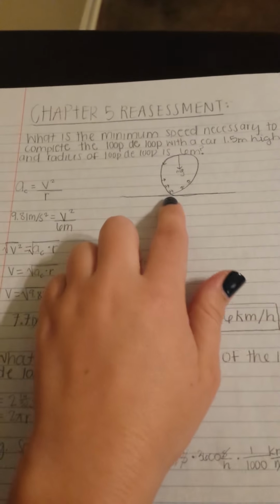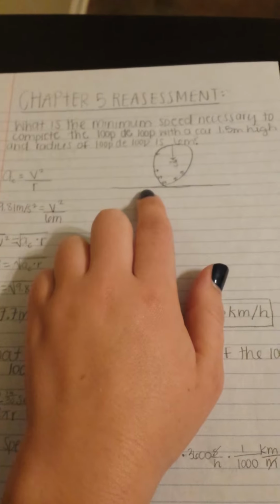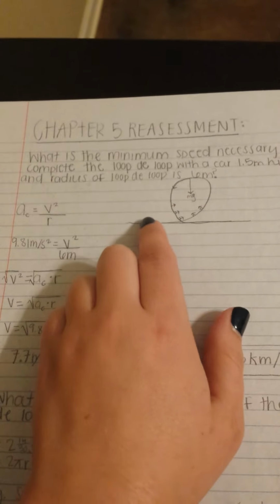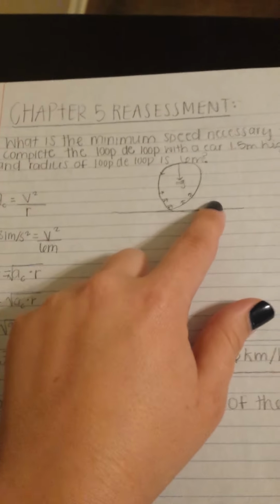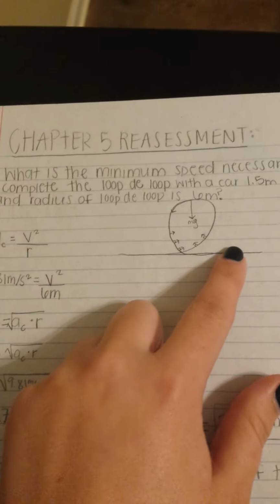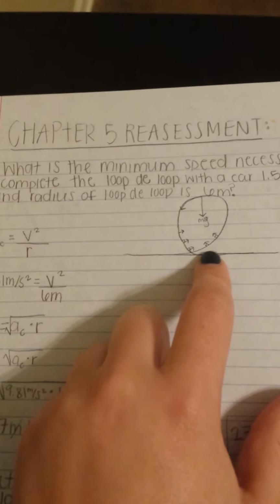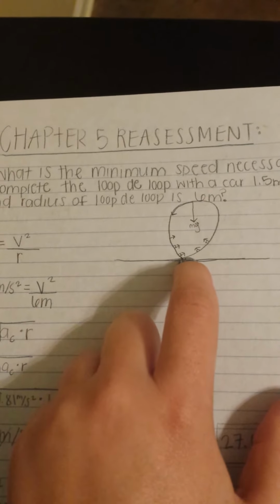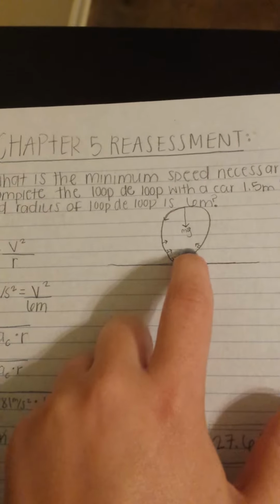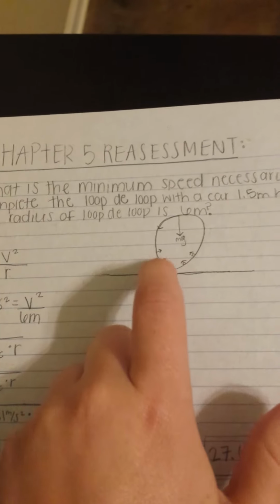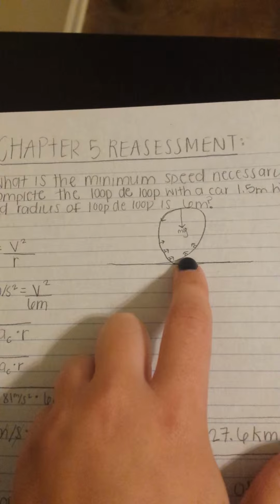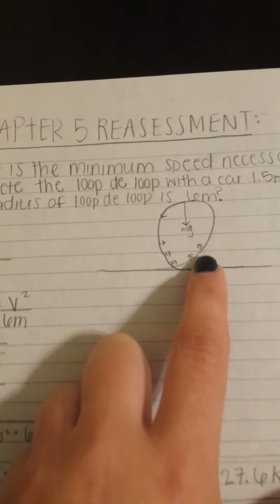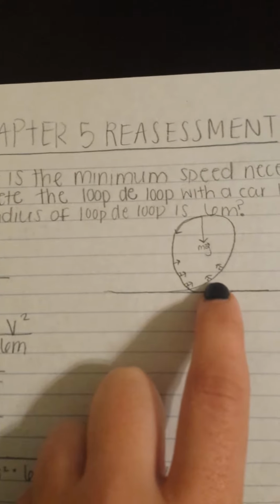So I've drawn the loop-de-loop here. The car would be going around the loop-de-loop in this circular motion. It's a bad circle, but we know that there are perpendicular accelerations on the car going inward into the circle, and they're forming right angles that I've drawn.